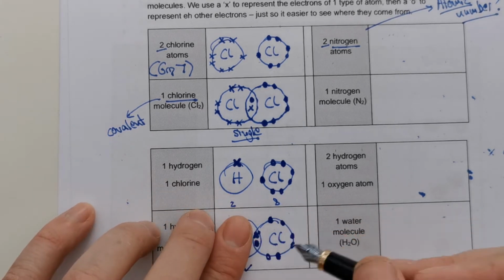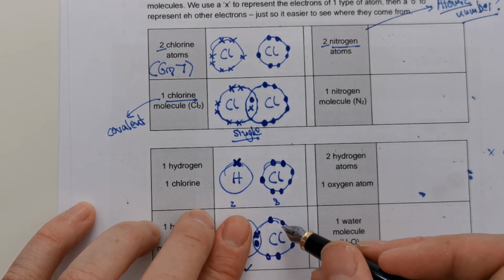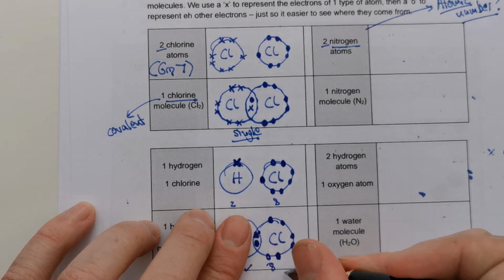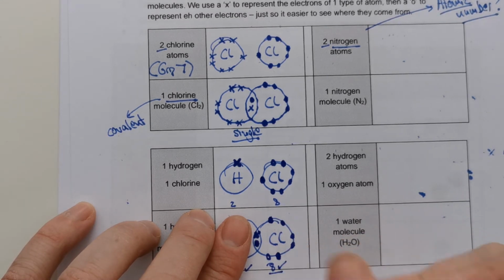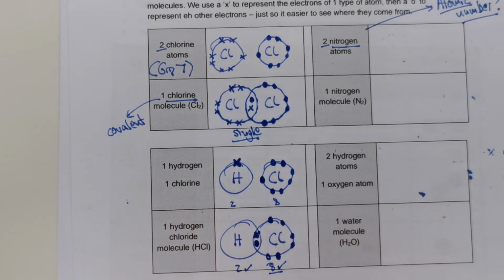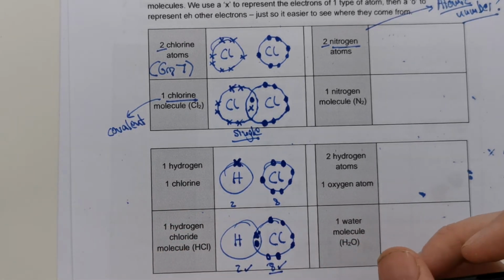Excellent. Chlorine, 1, 2, 3, 4, 5, 6, 7, 8. It's got more than 1 shell, so 8 is its maximum number of valence electrons, so they've both got full outer shells, which means they're single covalent bonds.